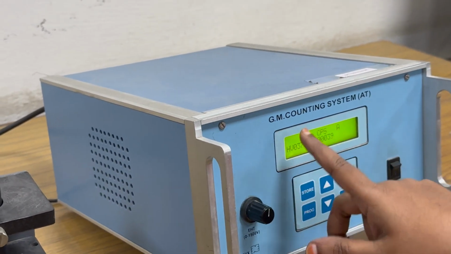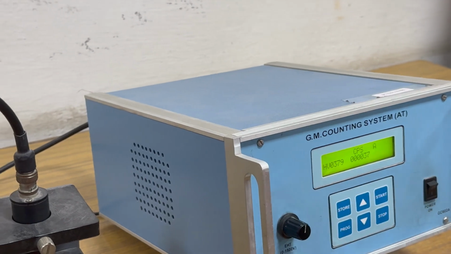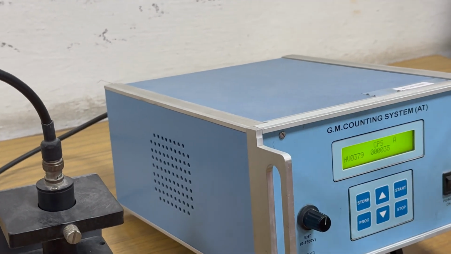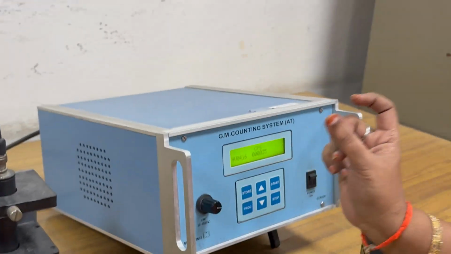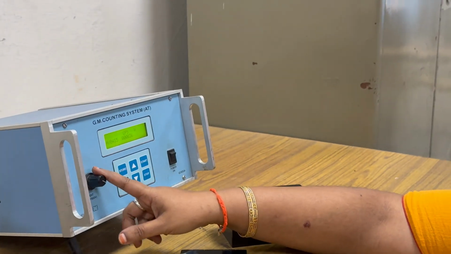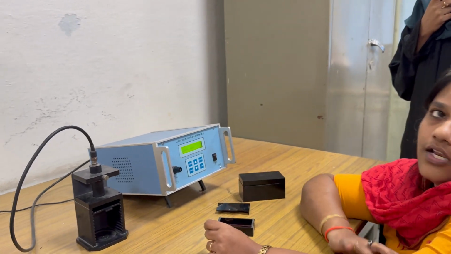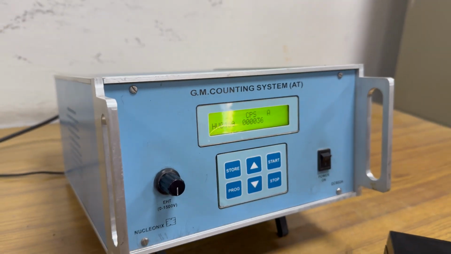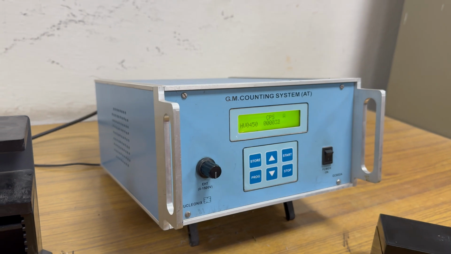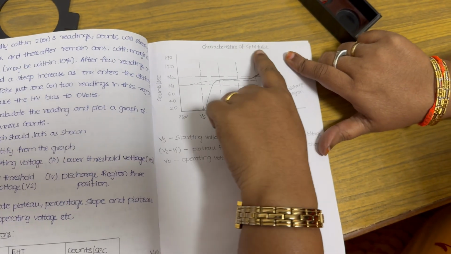Next, alternately, with nearly 40 volt variation: 360, 400, 440. Likewise continuously up to nearly 1000 to 1200 volt readings. You have to note down the CPS values. So voltage versus CPS, you have to draw the graph. Okay, so this is voltage versus CPS of the GM tube.